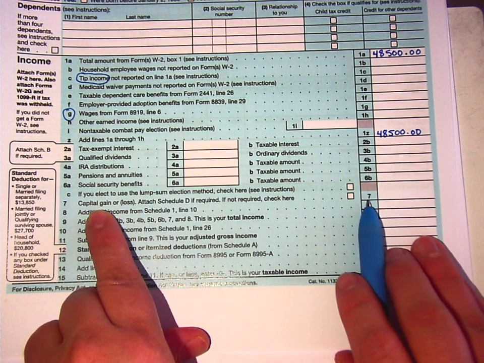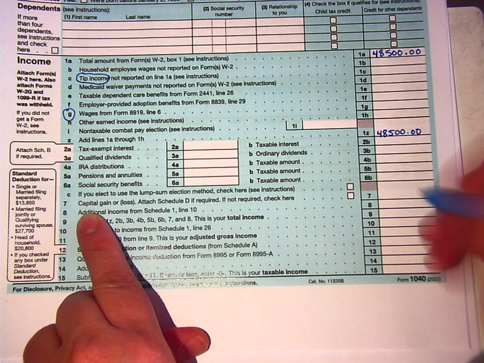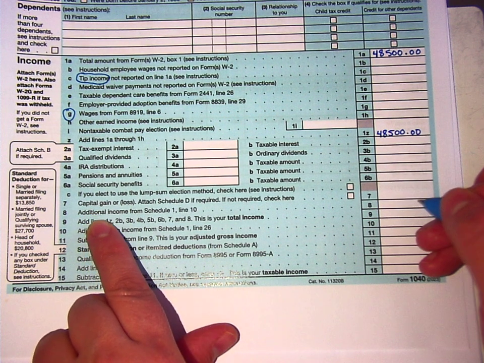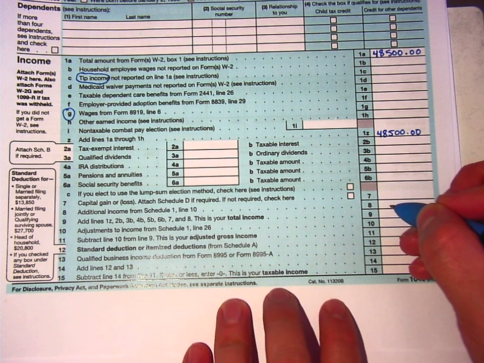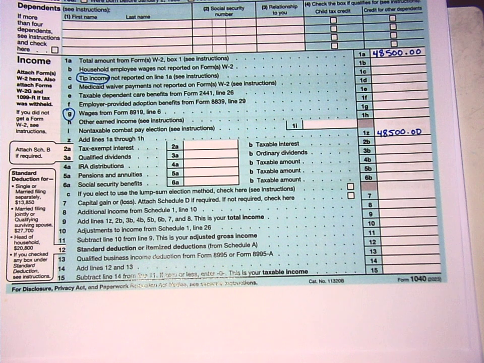All right, and then capital gains or losses, this is all about stocks right there. We do not have any stocks. So this is basically any additional income that you might be getting that goes through here. But we do have, we need to figure out where our 1099 INT goes. So let's go to Google. And we're going to type in, where do I report 1099 INT on taxes?